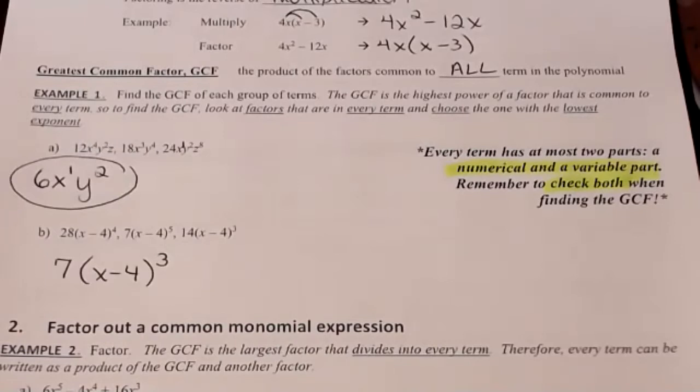What questions do you have for me so far in factoring out the GCF? Okay, good. Hearing none. And by the way, don't be shy. Don't be shy. It does not pay to be shy in this class, I promise you. Okay?